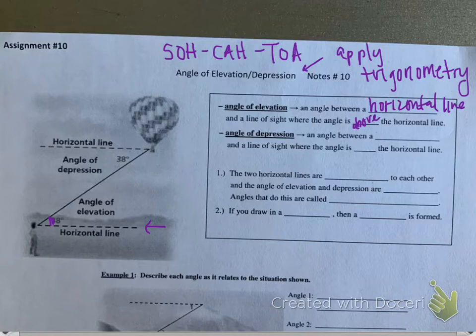Angle of depression would be the opposite. You're looking down at something. So it's an angle between a horizontal line, again, that dashed line, and a line of sight where the person in the hot air balloon is looking down at the person. And so the angle is below the horizontal line. So this 38 degrees is below the horizontal line. And the two horizontal lines are parallel to each other.